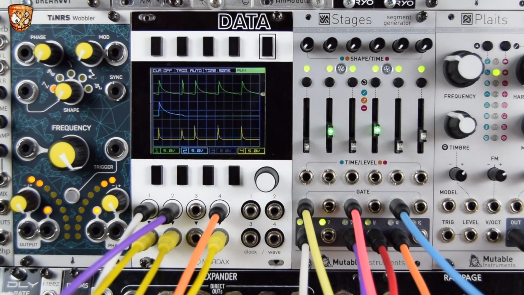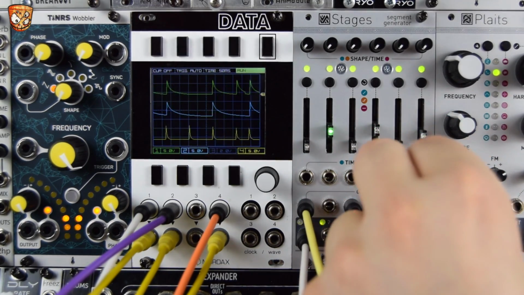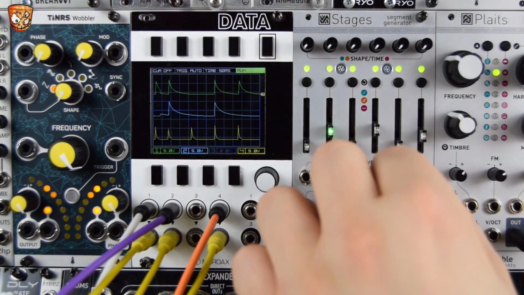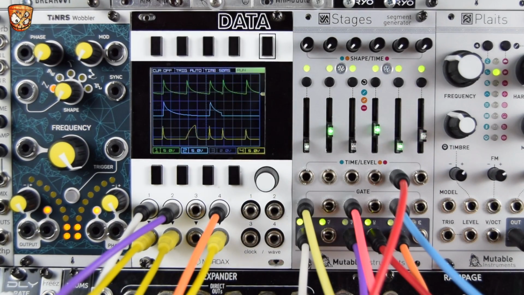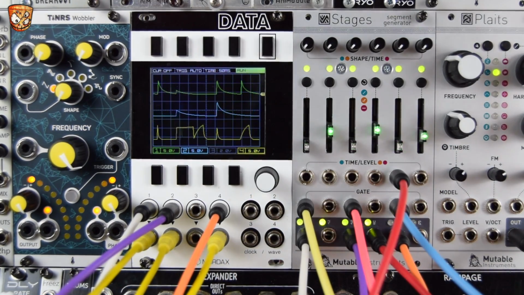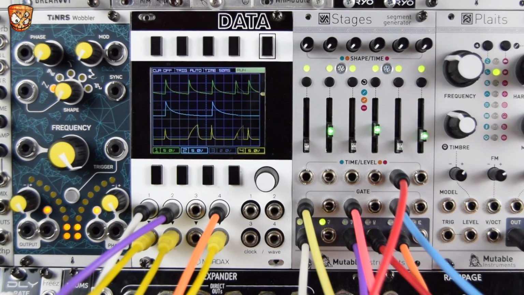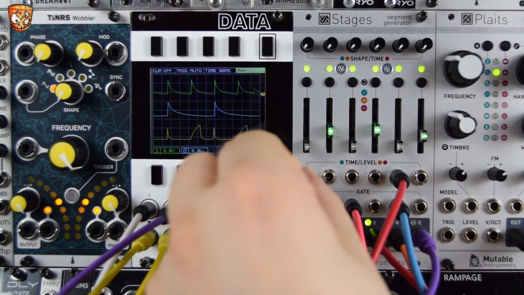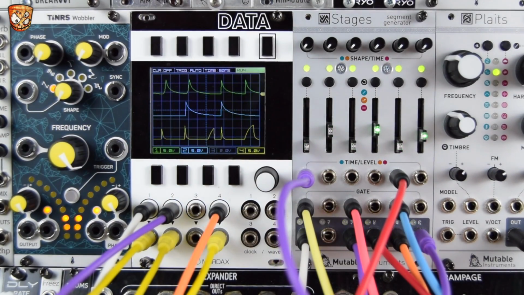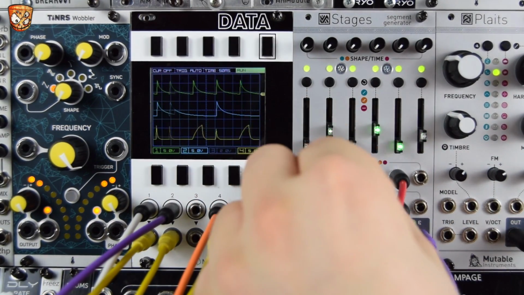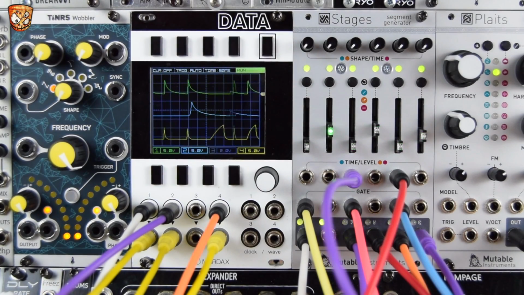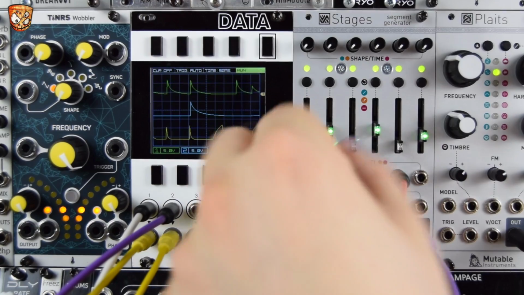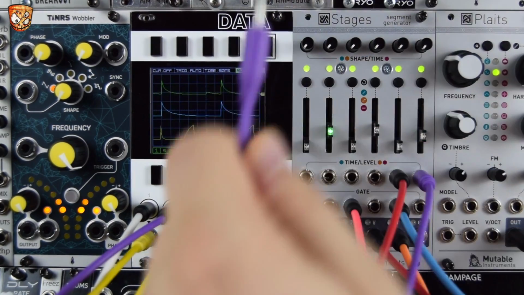Could also do that with the cymbal. Maybe its decay time, or its rise time. And let's just patch one more. So we're getting a lot of interaction by just a little bit of basic feedback patching.